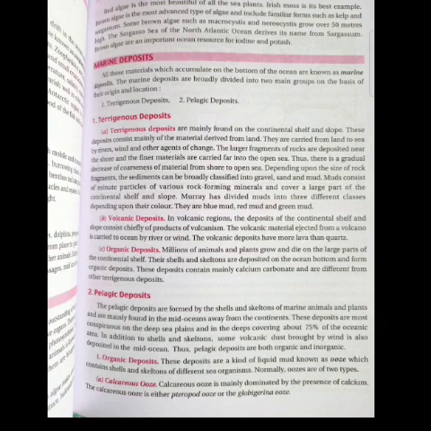Next is the organic deposits, meaning the millions of sea animals and creatures or the plants, which will also be present in the continental shelf or slope area. Eventually one day they will die, and when they die, their cells and their skeletons will be deposited on the oceanic floor. The deposits of the dead marine animals are considered the organic deposits.